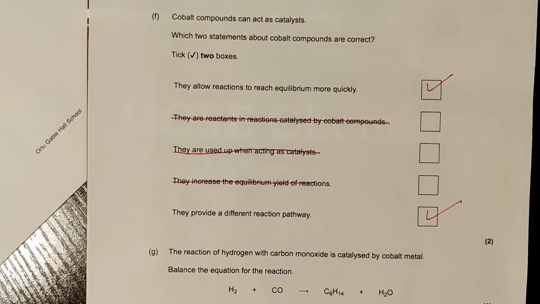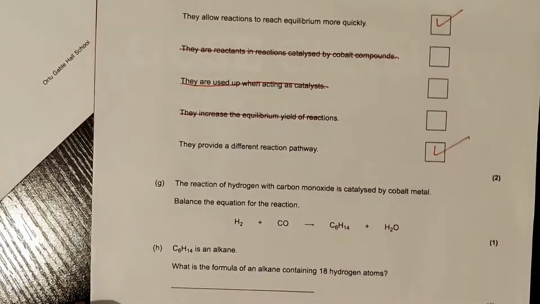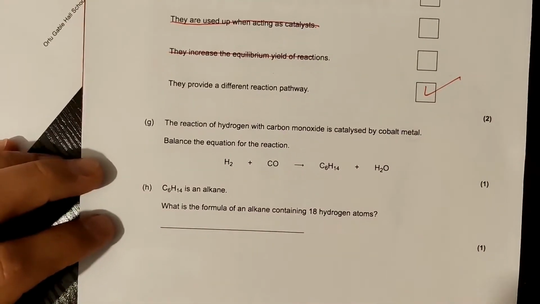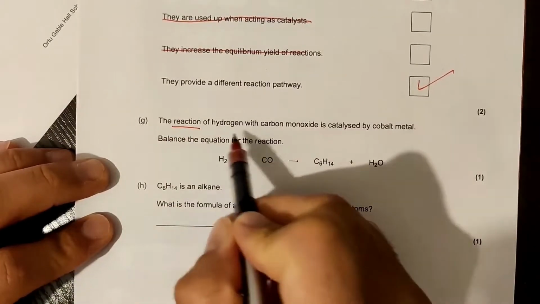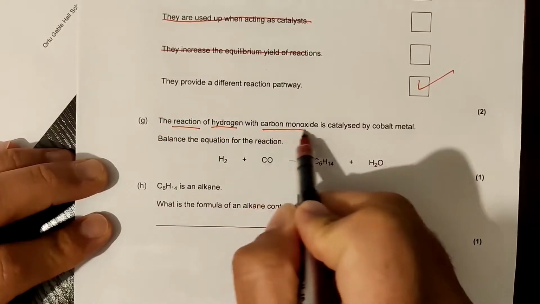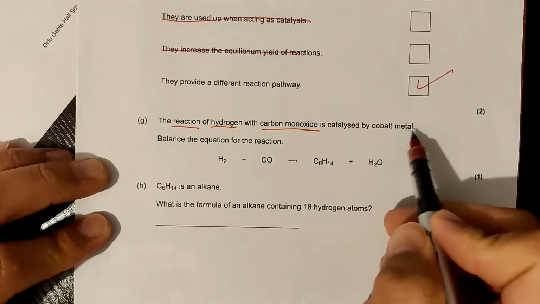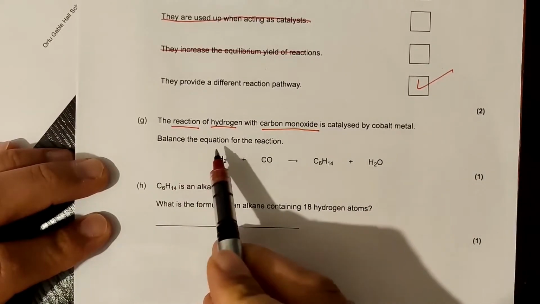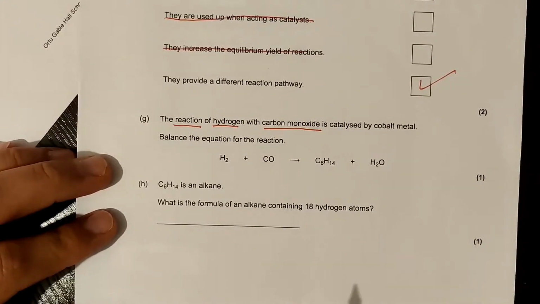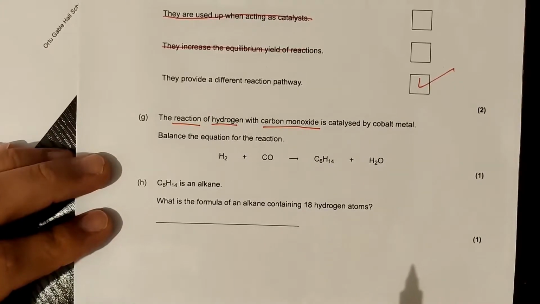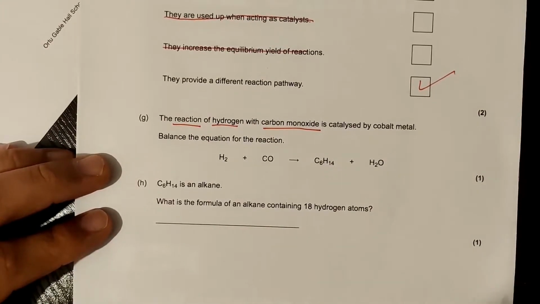Okay, now we got another question here, and it says the reaction of hydrogen with carbon monoxide. So reactants, hydrogen and carbon monoxide, is catalyzed by cobalt metal. Balance the equation for the reaction. Okay, so it's asking us to balance this equation here. Now I have a whole video on how to balance chemical equations, and I'm gonna put a description there so you can click on the link and have a look at it.